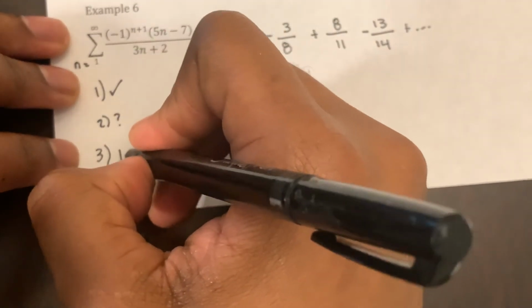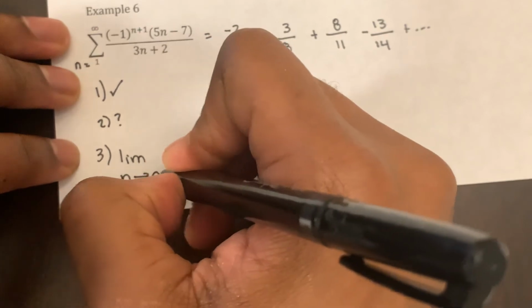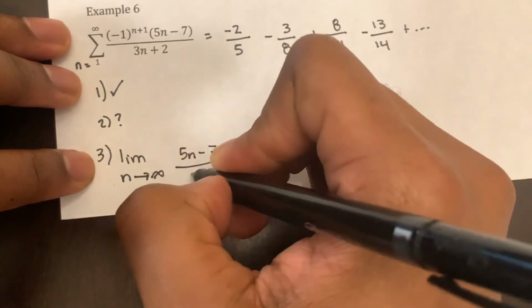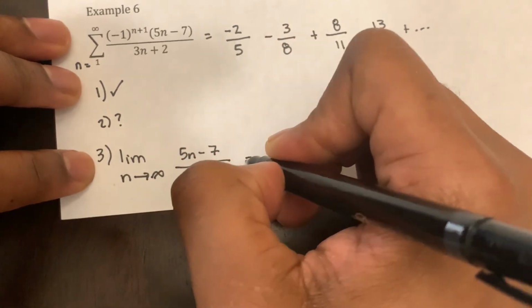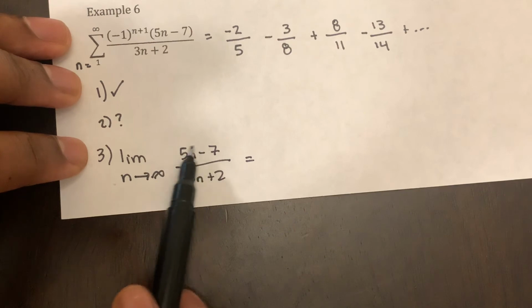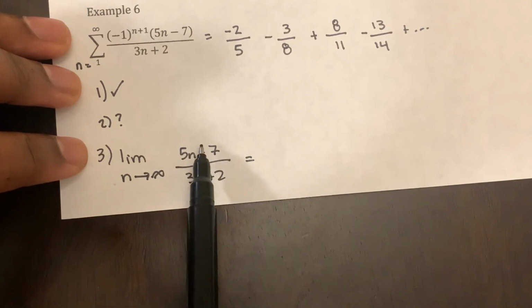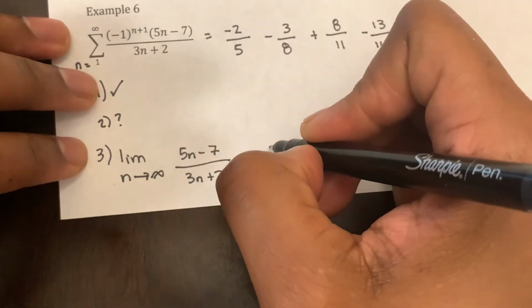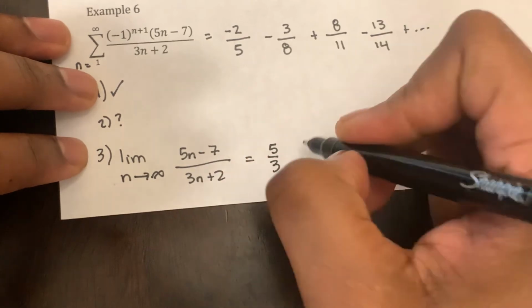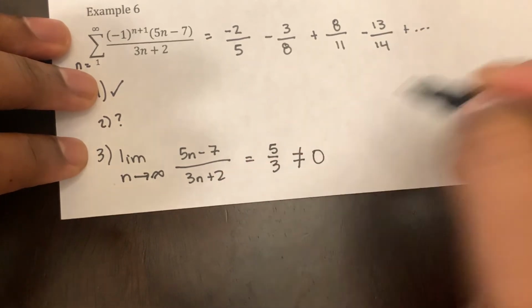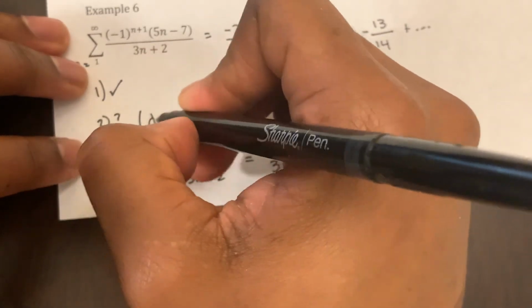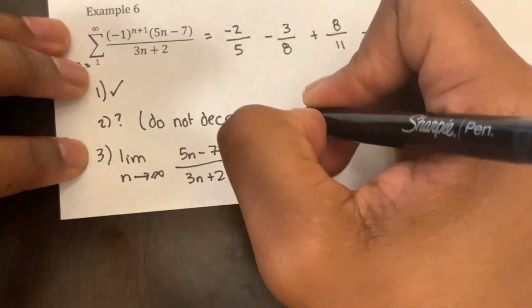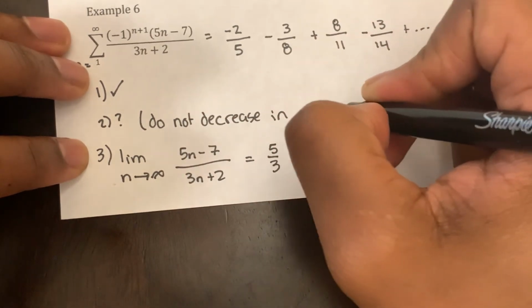And so then we need to look at the limit as n approaches infinity. Ignore the -1. So 5n minus 7 over 3n plus 2. Now remember, for a rational function for which the degree of the numerator equals the degree of the denominator, the limit is going to be the ratio of the leading coefficients. So our limit is 5/3, which is not 0. So these terms do not decrease in magnitude.